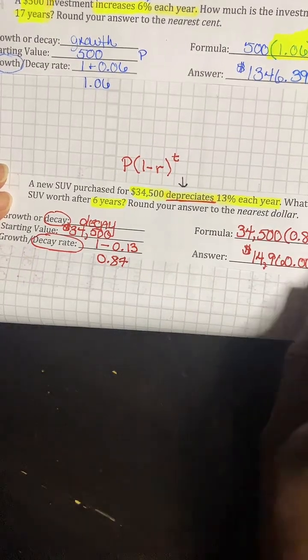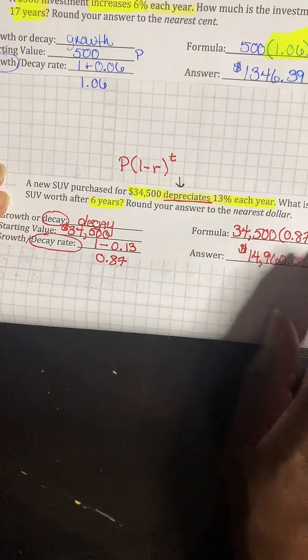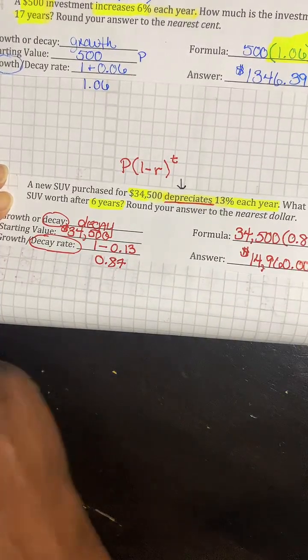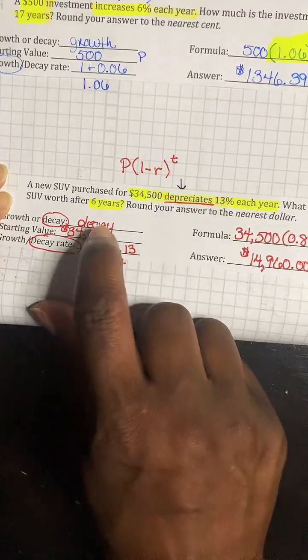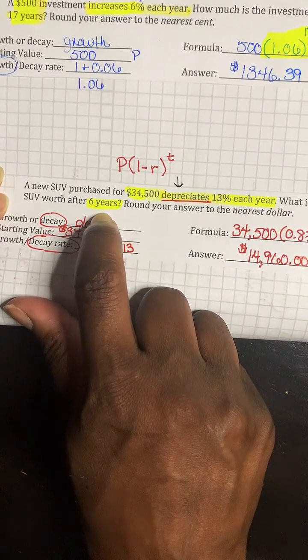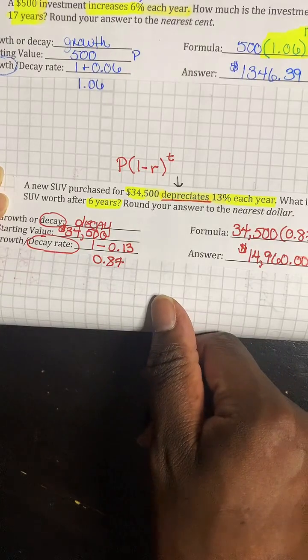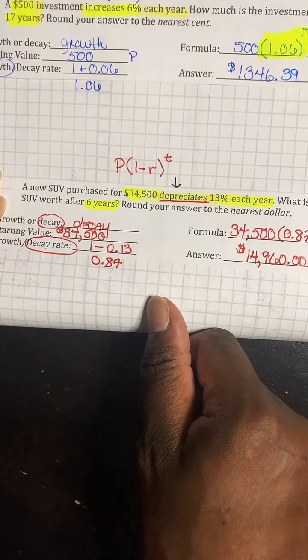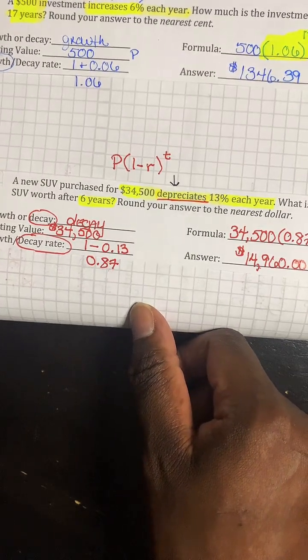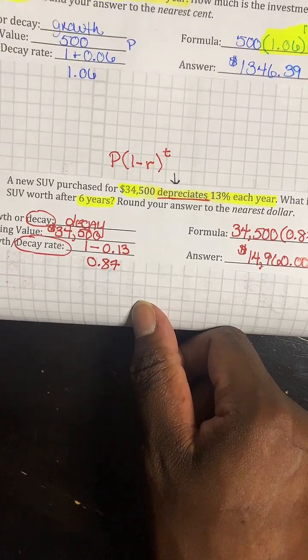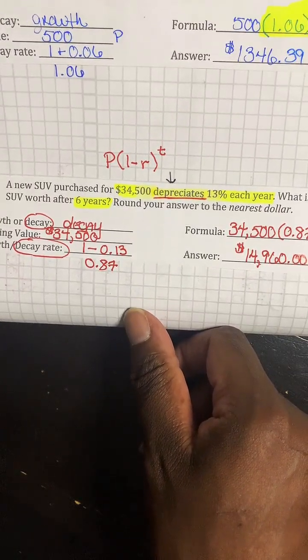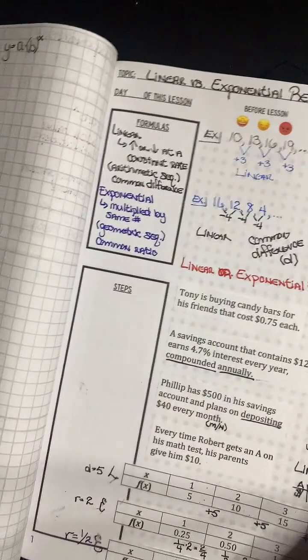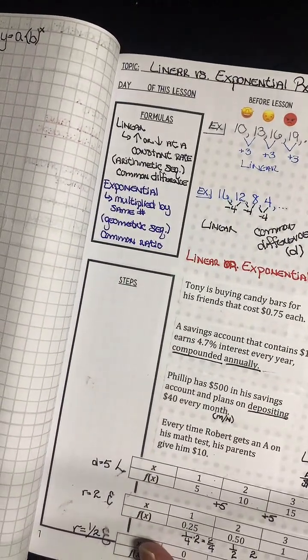And since our time was 6, because it's on the tape, that's what's happening each year. So the 6 took care of the years that we're talking about. So then that's how much it will be for that. All right, so that's what we got for tonight.